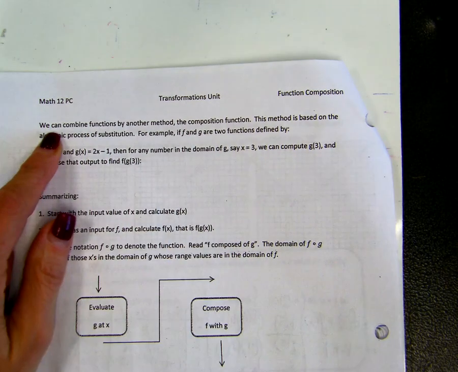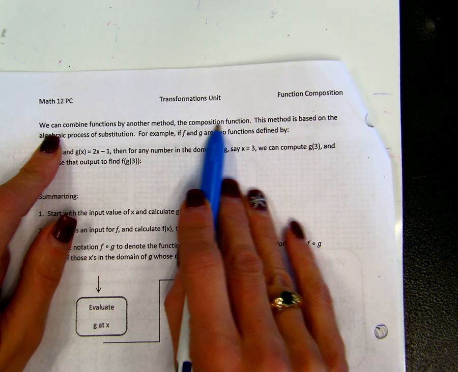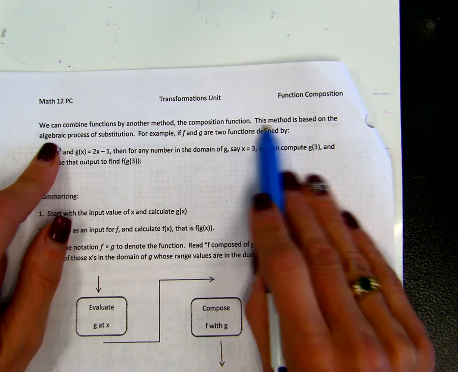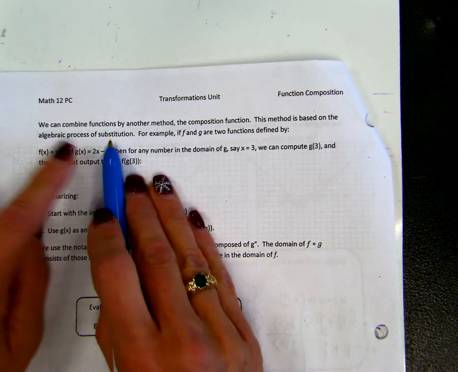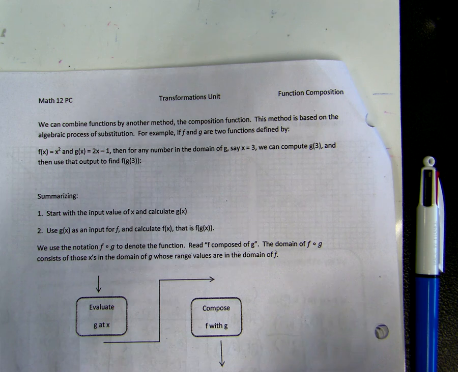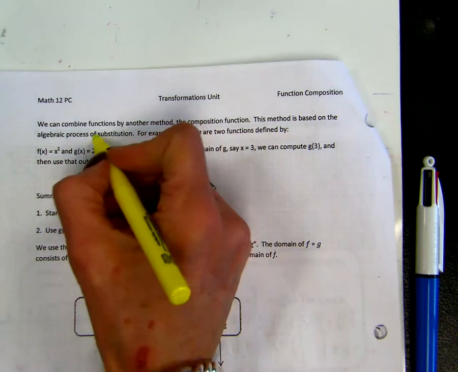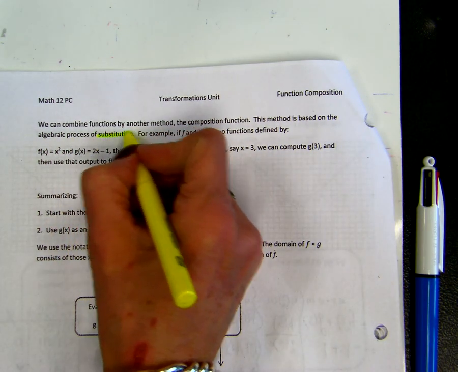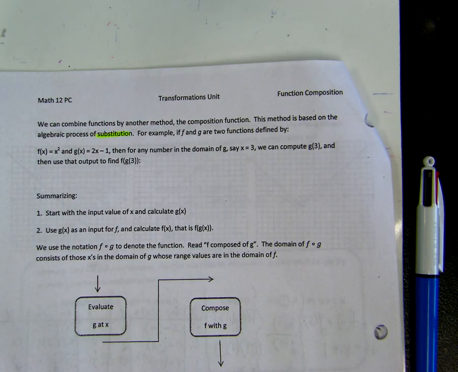We can combine functions by another method. It's called the composition of functions. This method is based on an algebraic process of substitution. So when we are composing functions, we are just doing a substitution.